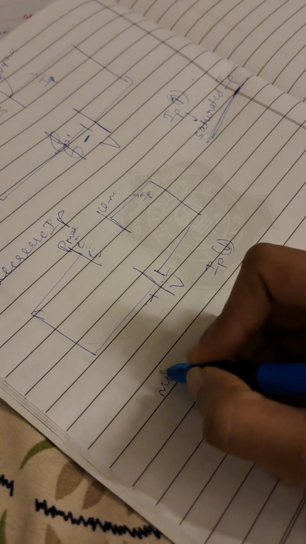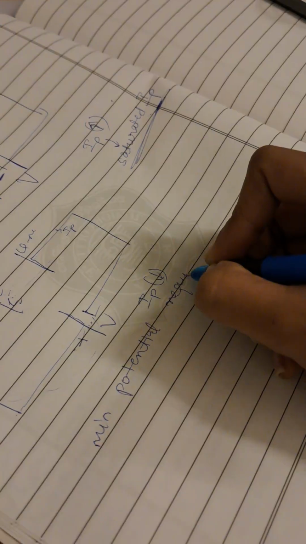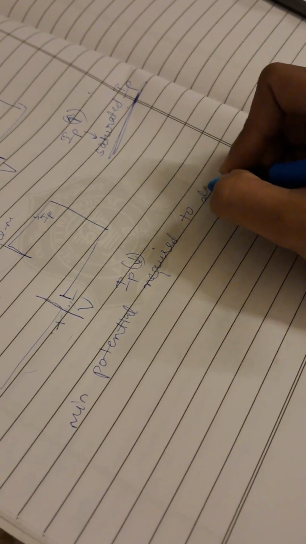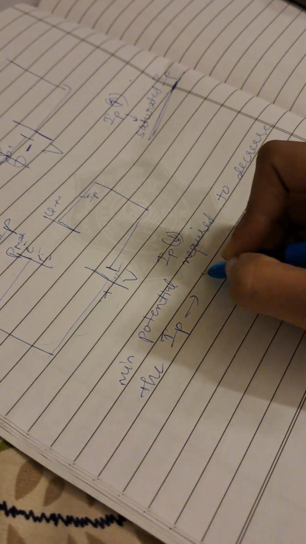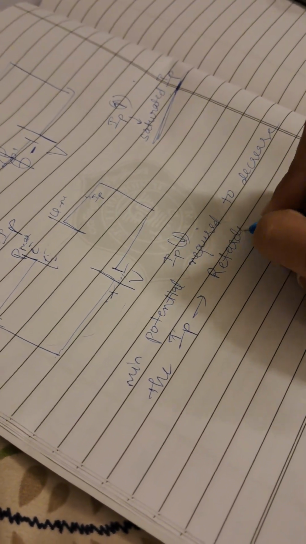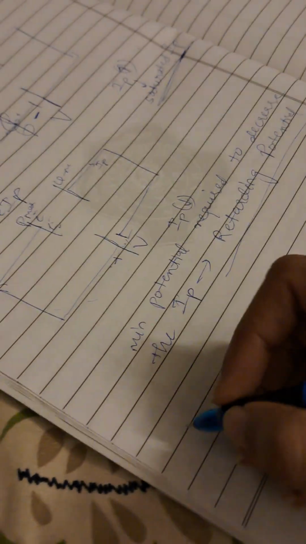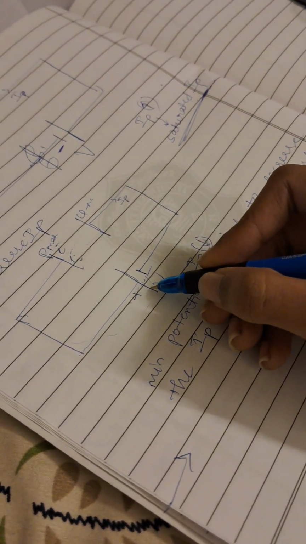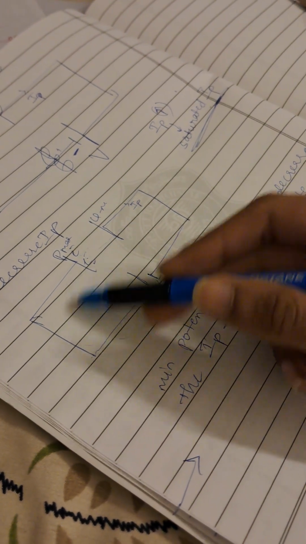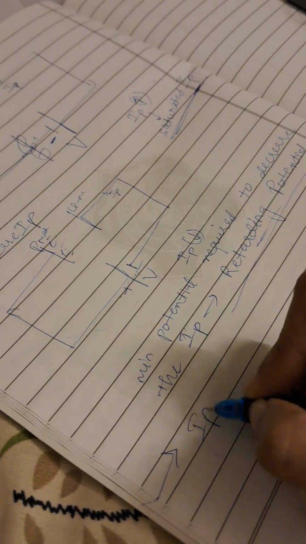So this minimum potential required to decrease the photocurrent is retarding potential. Minimum potential required to decrease the photocurrent. Here the photocurrent is not stopped. Here it is decreased. Now if you increase this retarding potential, means if the positive terminal is increased, then more number of electrons are attracted by it, right? Then no electron will pass. Then IP current will become 0.